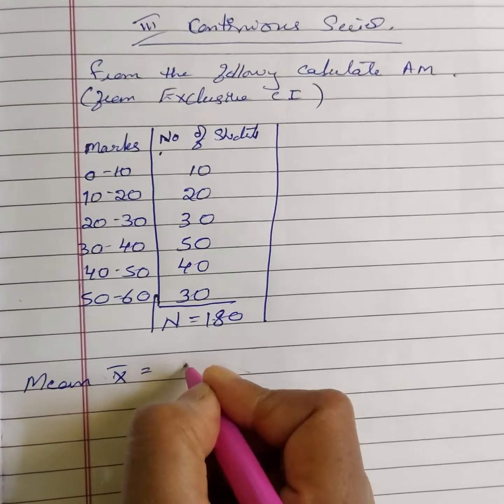x bar is arithmetic mean, sigma fd is the sum of products of deviation and frequencies. So n is nothing but sigma f, which is the sum of frequencies. Here, how do you calculate d? D is equal to x minus a. What is a? A is nothing but assumed mean.